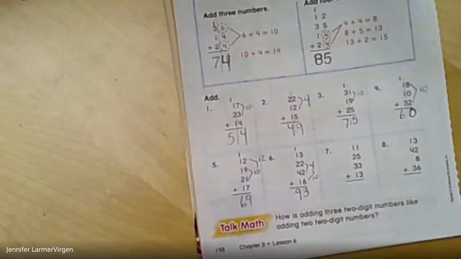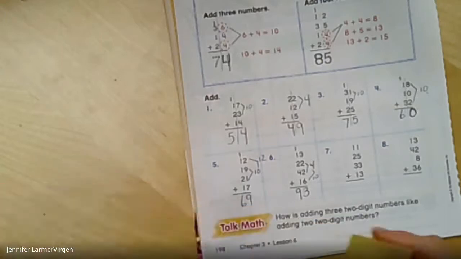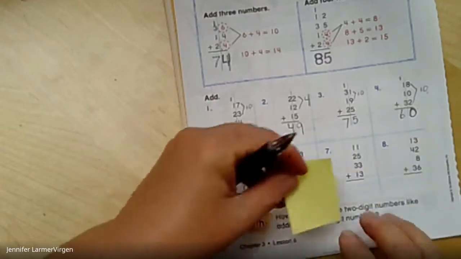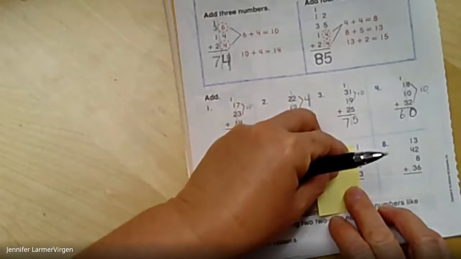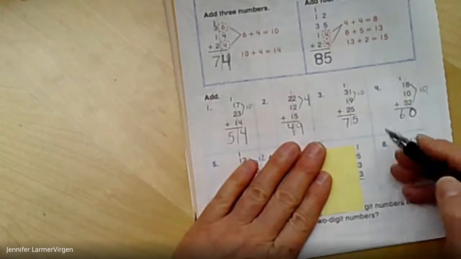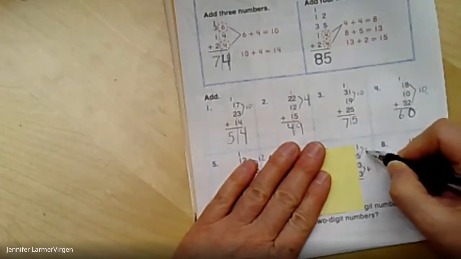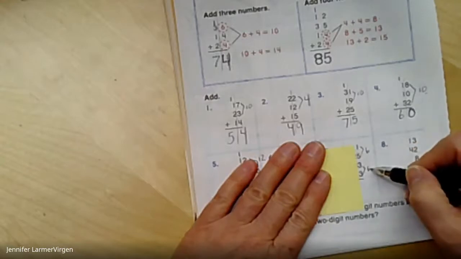You know what also? I gave you a whole bunch of Post-it notes. And so what I'm going to use, sometimes this makes it easier. In class, I would normally do this. What I do is we start with the ones column, right? So I'm going to cover up this one. So you add these ones first. See, we're on this number. Here's the doubles. It's 6. And then I can make another 6. 1 plus 5 equals 6. So 6 plus 6 equals 12, right?